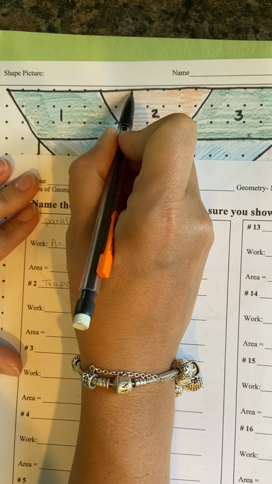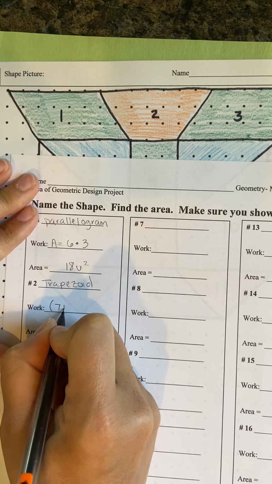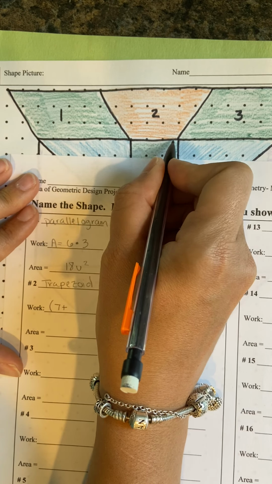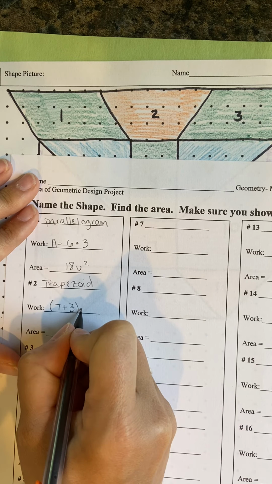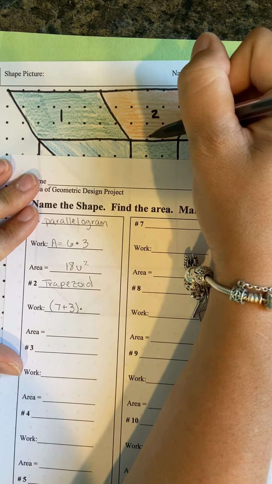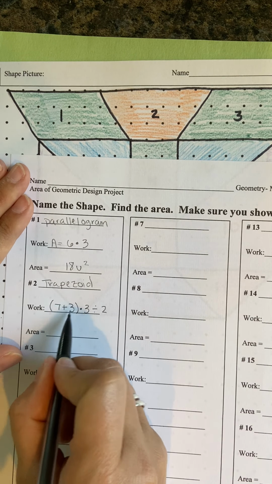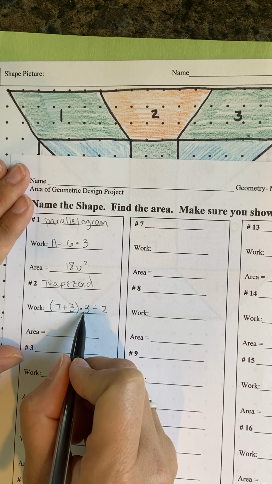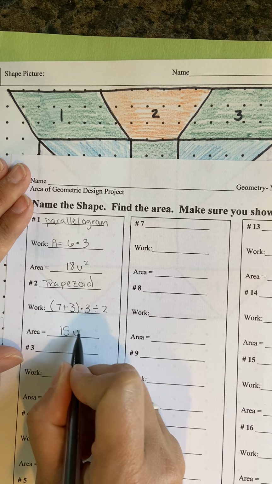Base 1 is going to be 1, 2, 3, 4, 5, 6, 7 units. So I'm going to say parentheses, 7 plus my bottom base, base 2, is 1, 2, 3 units. And I'm going to say times my height. Remember, height has to go straight up and down, forming a right angle with the bases. So I'll just count straight right here. It's 1, 2, 3. And then I would divide by 2. Okay, so remember, always add the bases first before you multiply and divide. So 7 plus 3, that's a total of 10. 10 times 3 is 30. And 30 divided by 2 is 15 units squared.